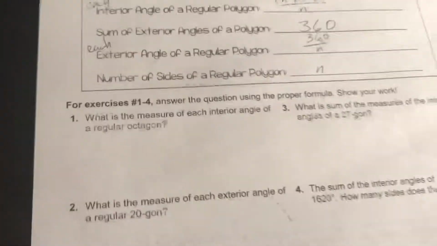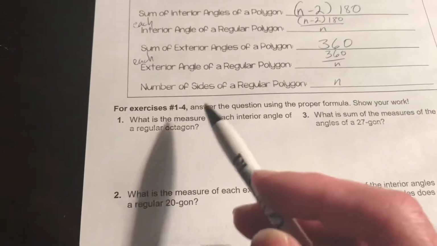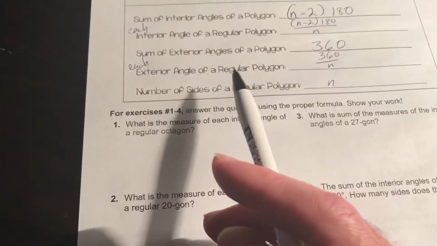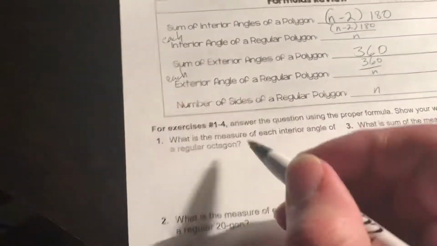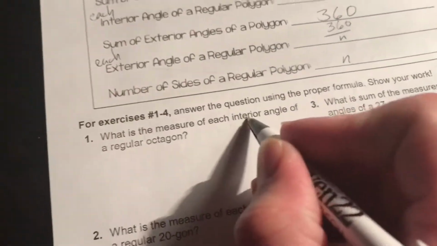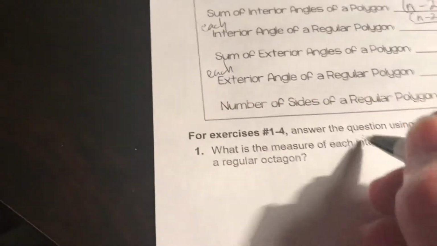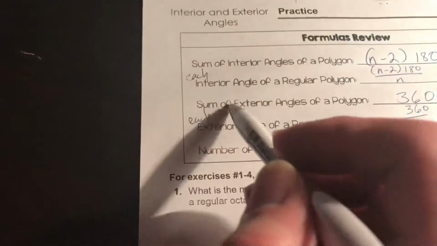Okay? So for number one, again, we're looking for two things. We're looking for interior or exterior, and then sum or each angle. So I want you to go through here and circle the keywords. We're looking for interior and exterior. Right here, we've got interior angle, and then we've got each. So we've got each interior, right? These two right here are interior, and these two right here are exterior.